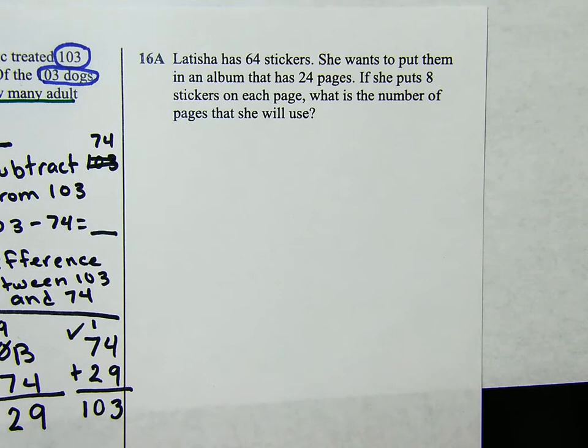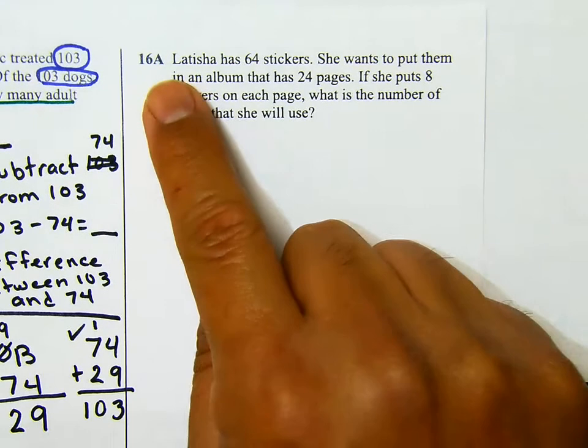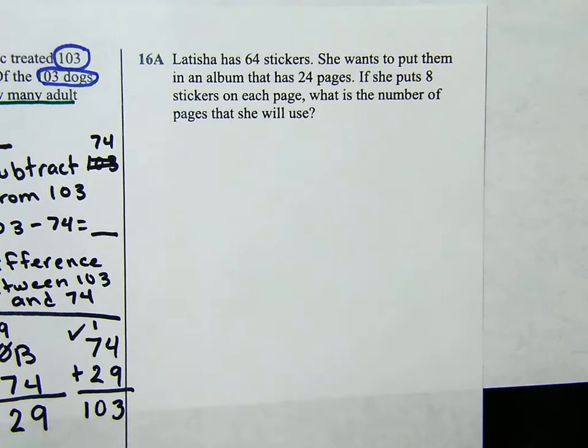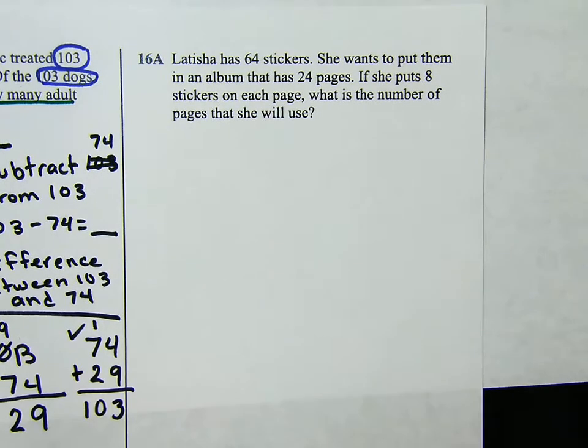All right, today we'll be working on problem solving 16A. The first step in the problem solving is to read the word problem. The teacher has 64 stickers. She wants to put them in an album that has 24 pages. If she puts 8 stickers on each page, what is the number of pages she will use?